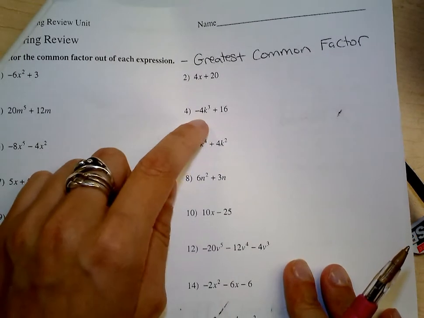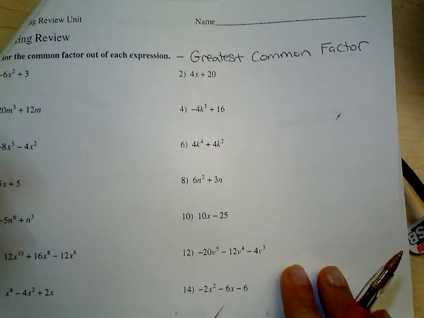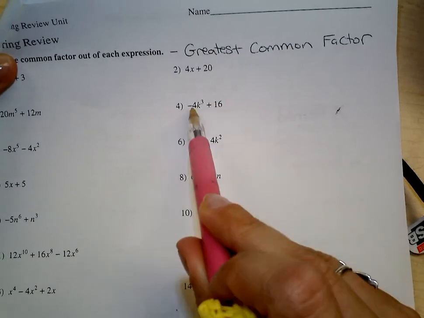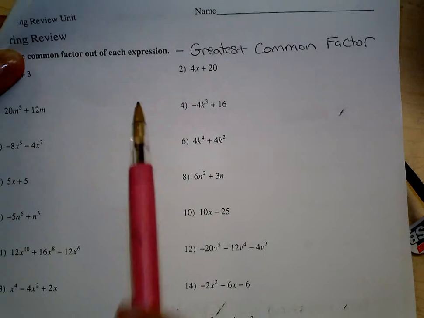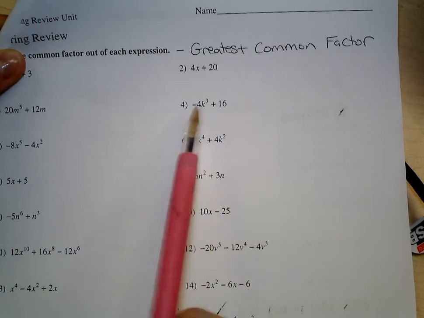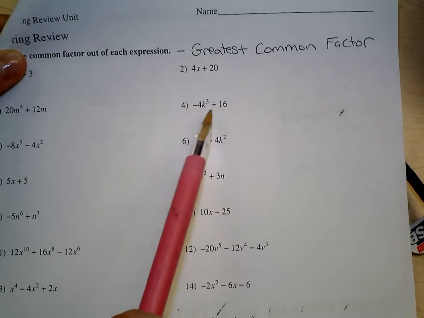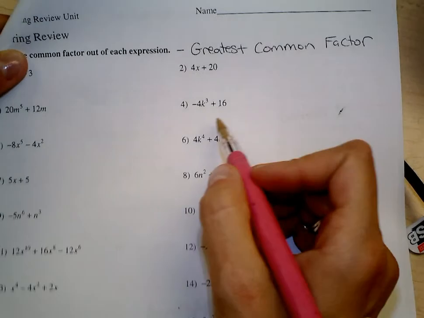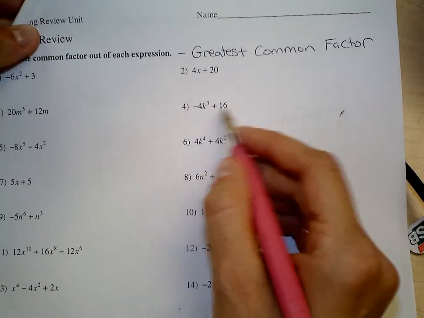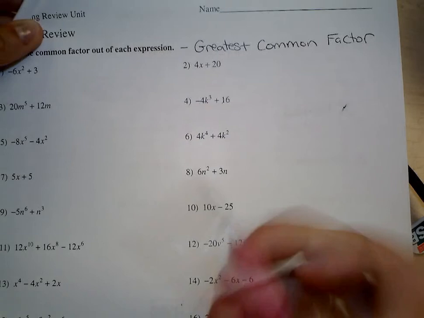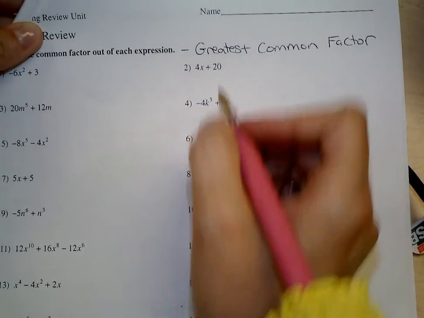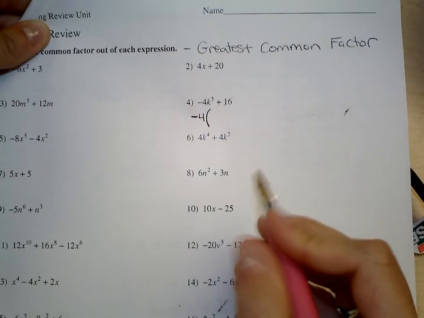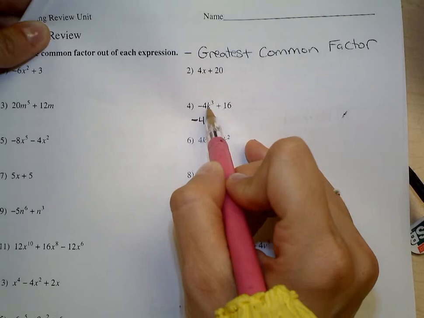I have negative 4k cubed plus 16. I want to figure out what common factors there are between negative 4k cubed and 16. Now, I know this doesn't have a k, so they have no k's in common, but both have a 4 in common. So I know that I can take out a 4. In fact, I will probably want to take out a negative 4. You can either take out a 4 or a negative 4. If I take out a negative 4, all I have left in this first term is k cubed.